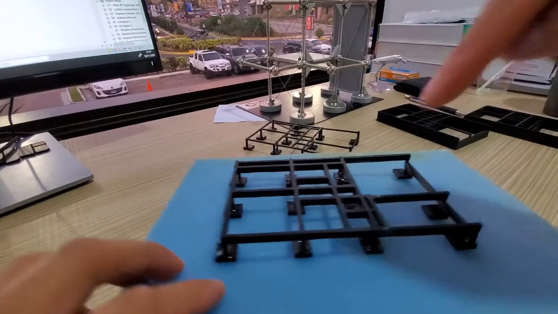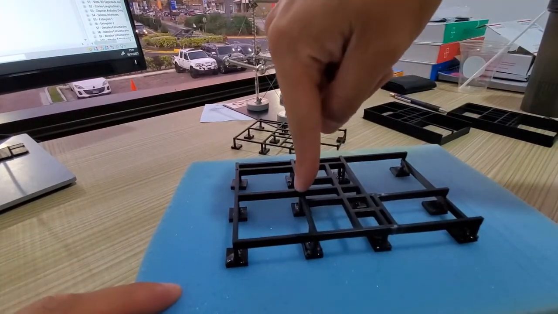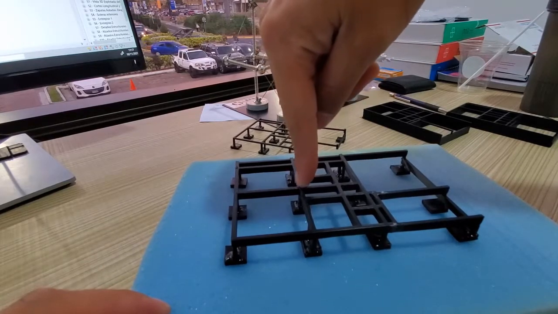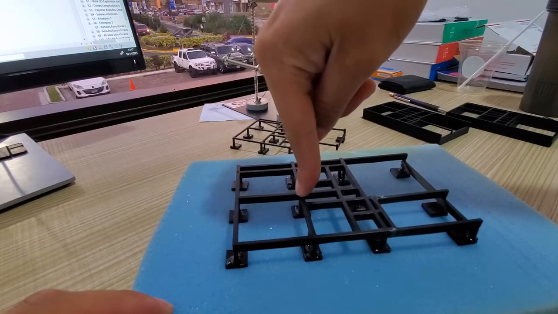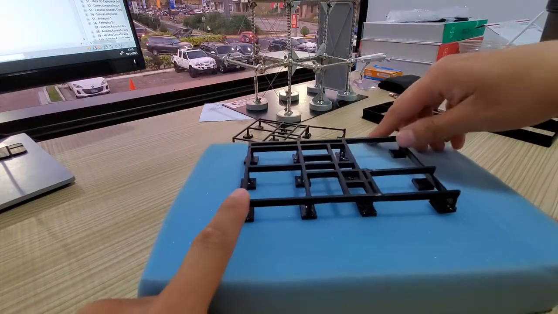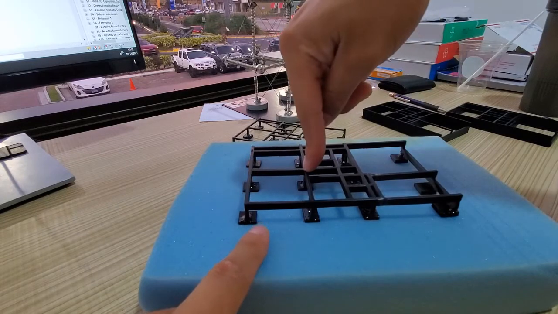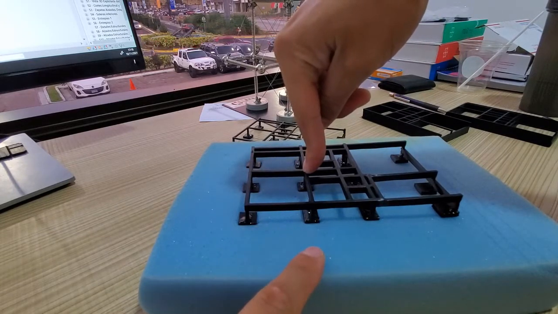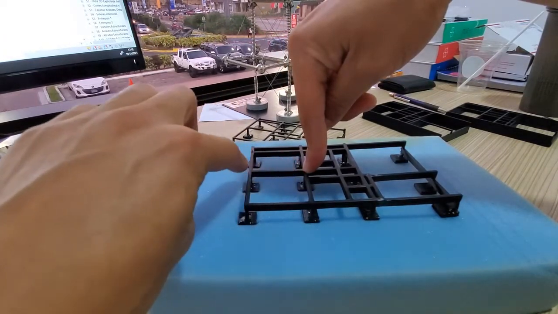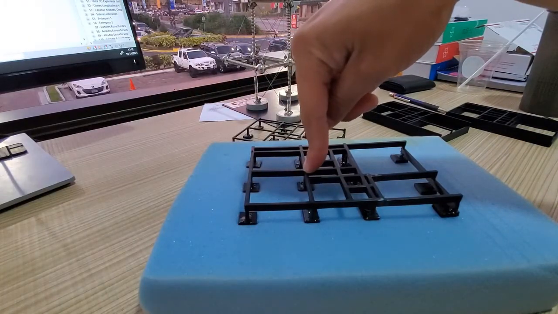Now, with this kind of footing system, observe what happens when I apply a high load at this point. You can see that due to the stiffness that the transfer beams have, such load is transmitted to the neighbor footings, and the load is evenly spread over the terrain.